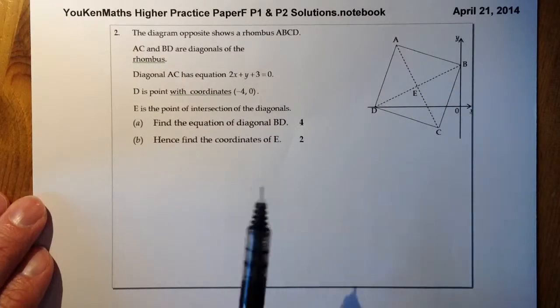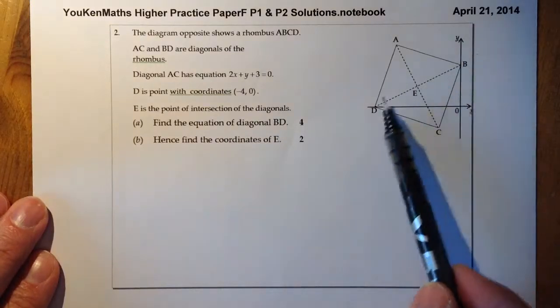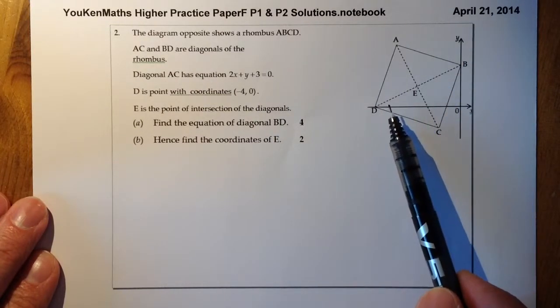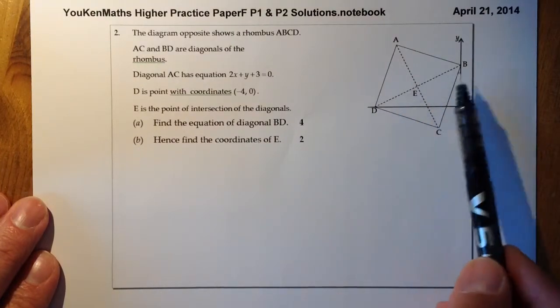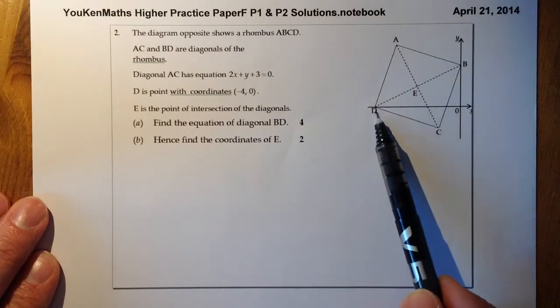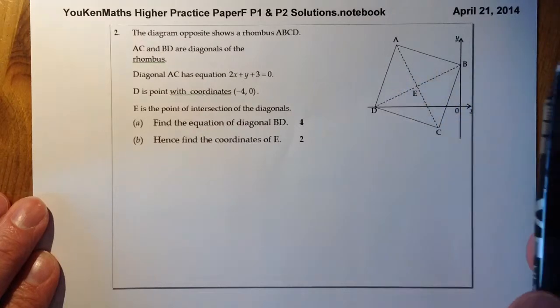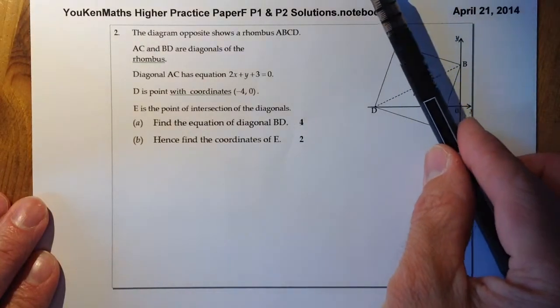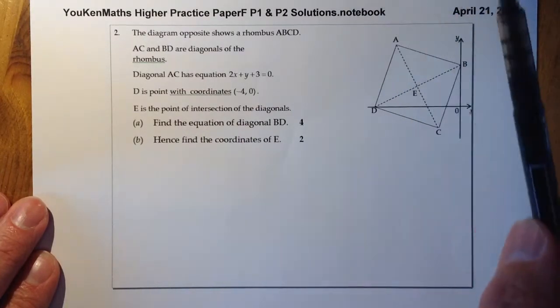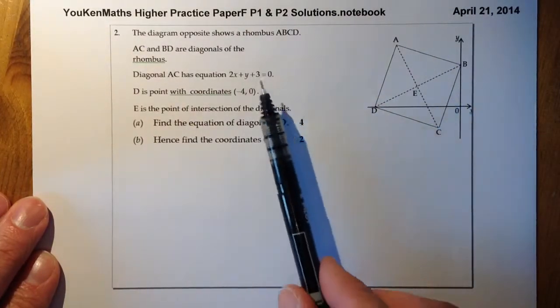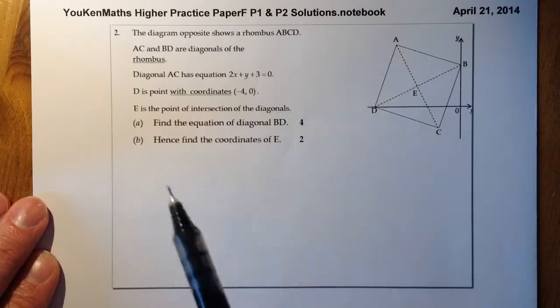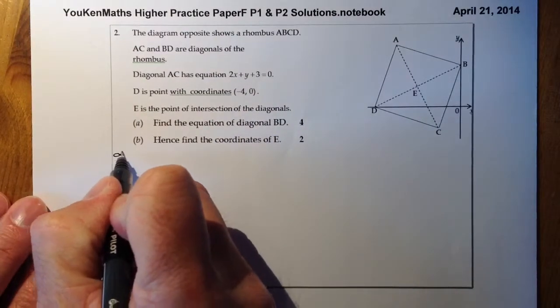Normally for finding the equation of a straight line, I need a gradient and a point on the line. I don't know the gradient of this line yet, I do know that point, and I can find the gradient of this line here. Although this is a rhombus, I think it is actually going to be a square, based on the question that we've got here. Let's go ahead and do part A.